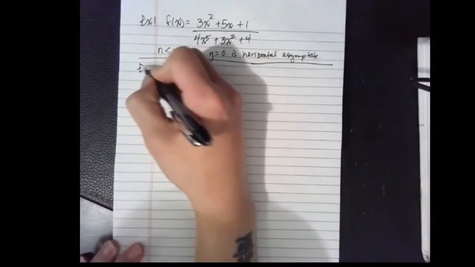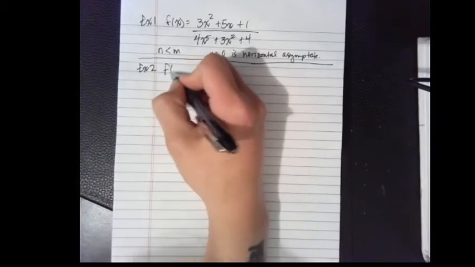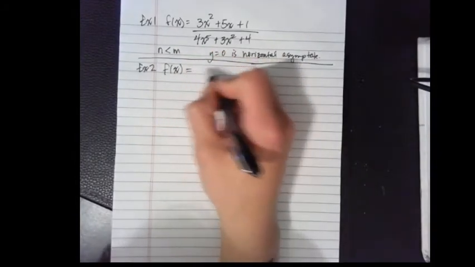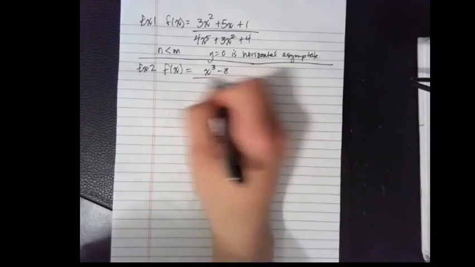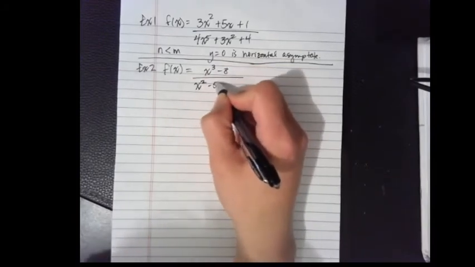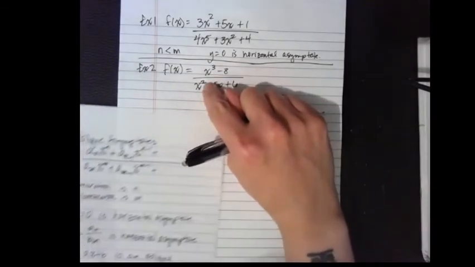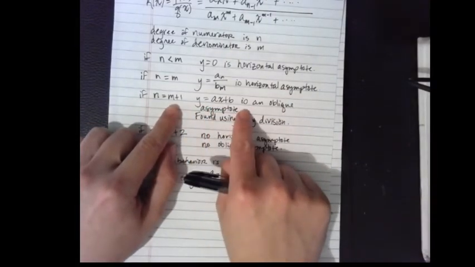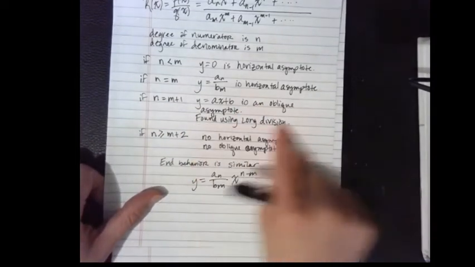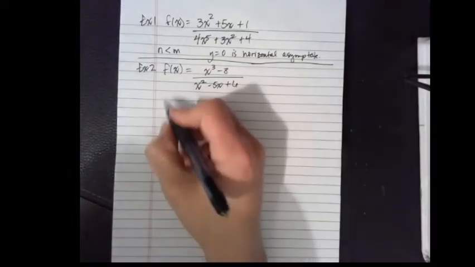So let's look at example 2. Let's say we had the equation f of x equals x cubed minus 8 divided by x squared minus 5x plus 6. Here I've got 3 and here I've got 2, so n is 1 bigger. So y equals ax plus b is the oblique asymptote, and I need to find it using long division. So I can do that.